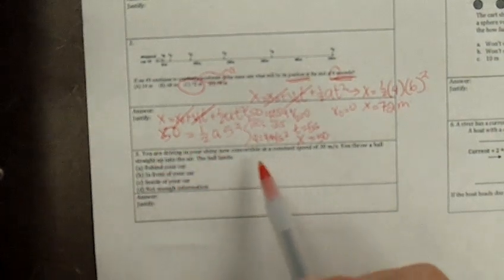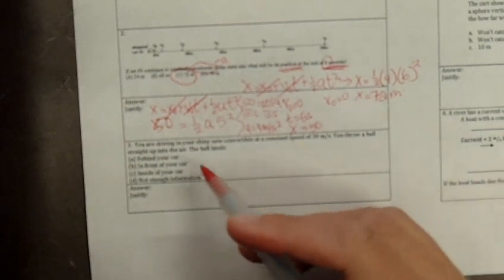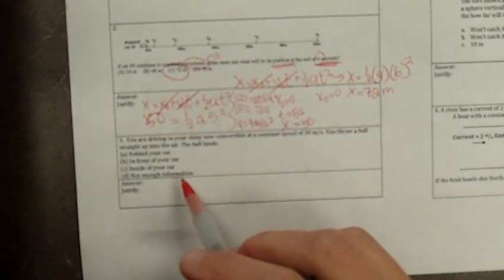Okay, number 3. It says you're driving in your shiny new convertible at a constant speed of 30 meters per second. You throw a ball straight up into the air. It lands A, behind your car, B, in front of your car, C, inside of your car, or D, not enough information.